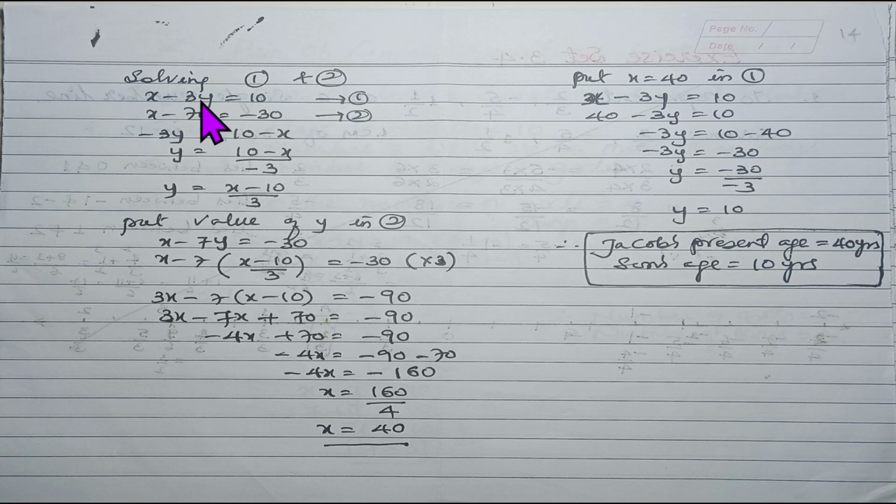Now from the first equation, take minus 3y here, so find the value of y. Minus 3y is equal to, taking x to the right, 10 minus x. y is equal to 10 minus x by minus 3, or y is equal to x minus 10 divided by 3. Now put this value of y in equation 2, that means x minus 7y equal to minus 30. Put the value of y: x minus 7 times (x minus 10) divided by 3 is equal to minus 30.